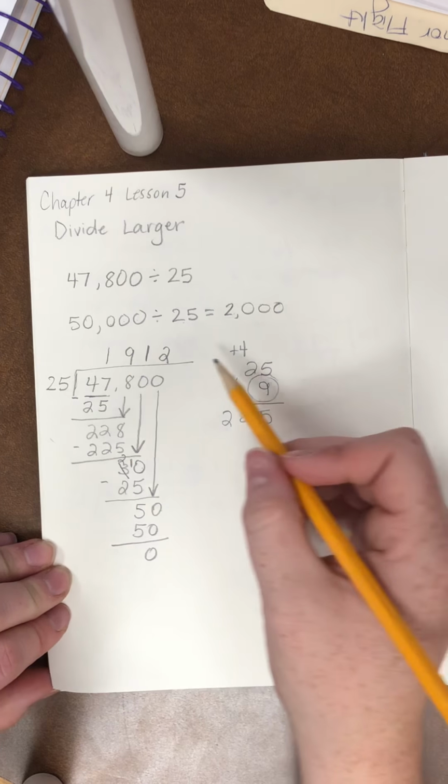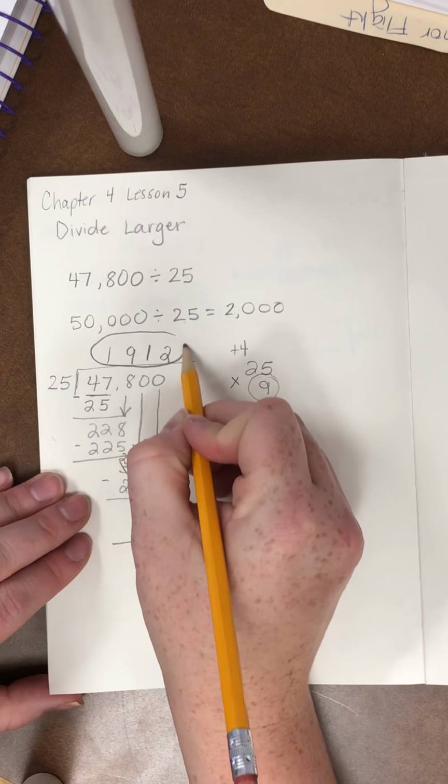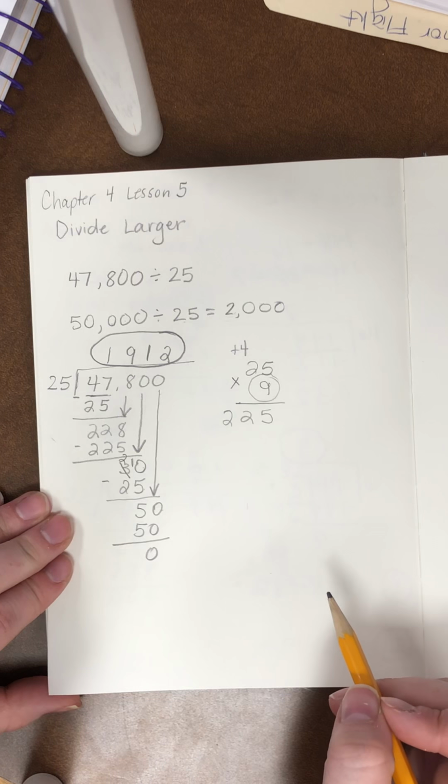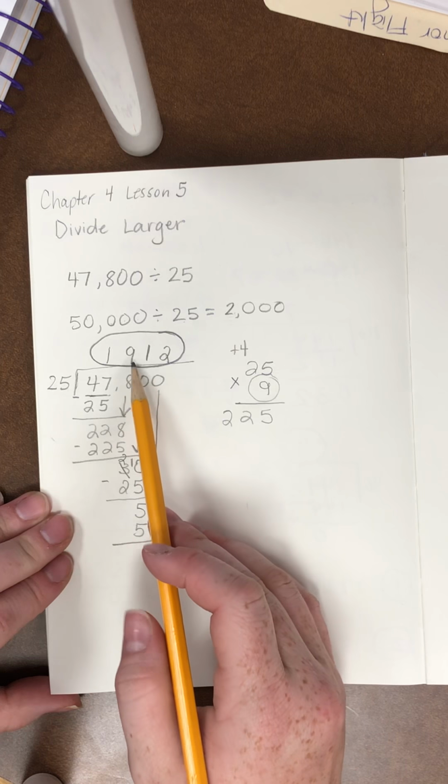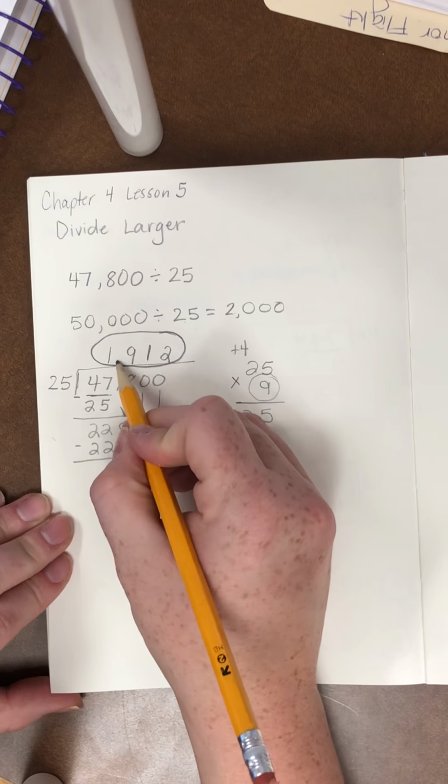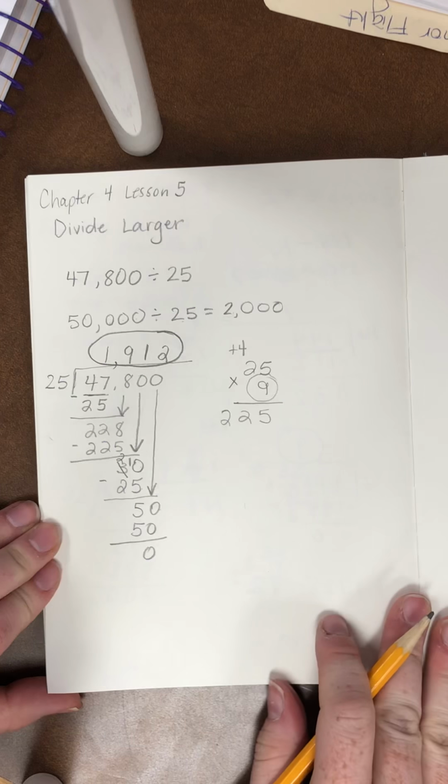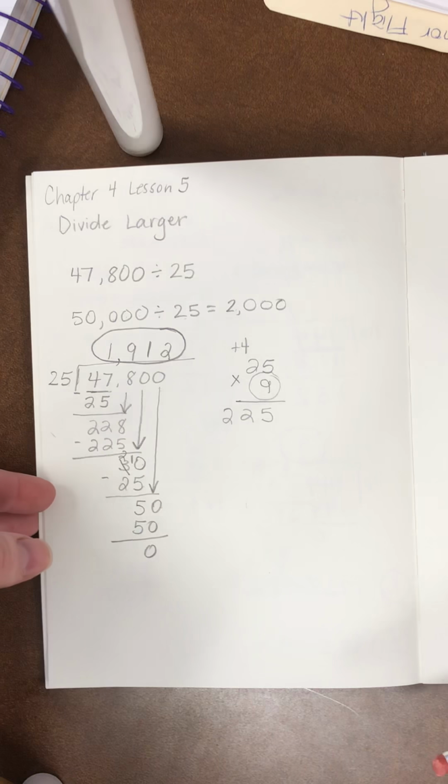Therefore, my answer, I'm going to circle. And I know that 1,912 is close to 2,000. I'm going to slide this over here and give you another example.